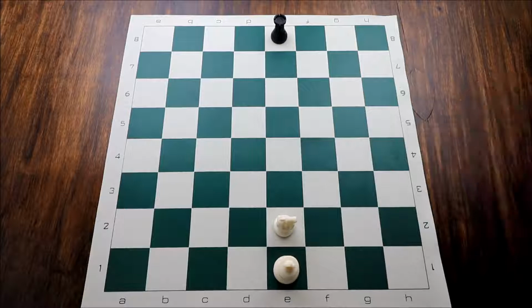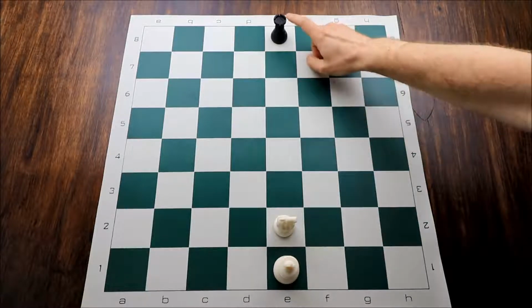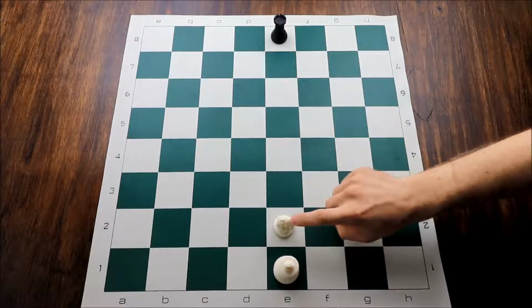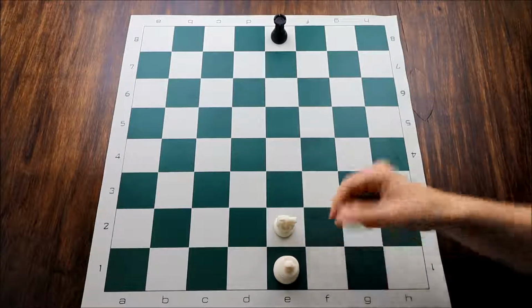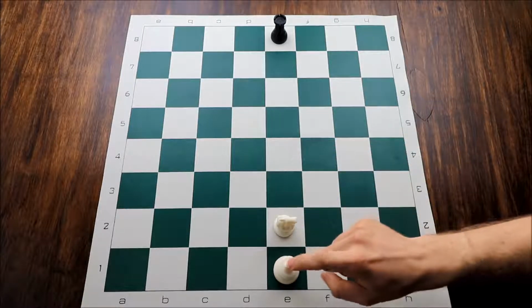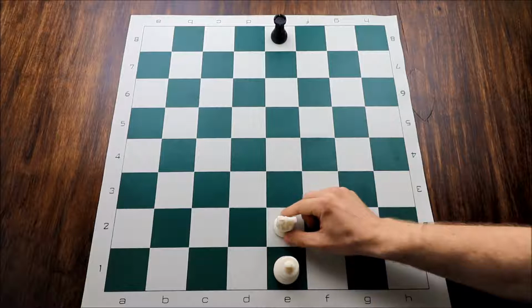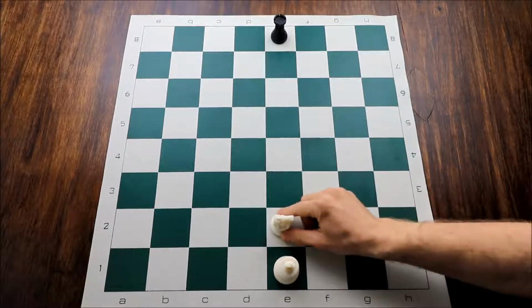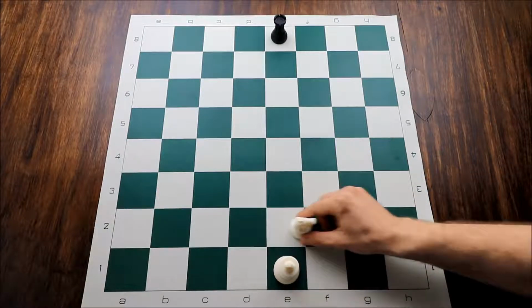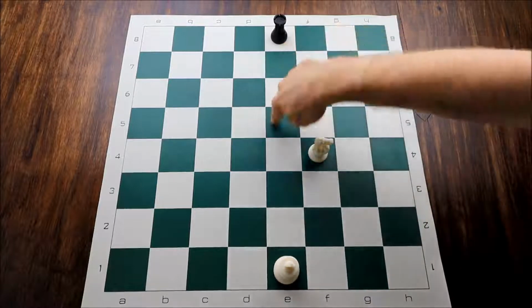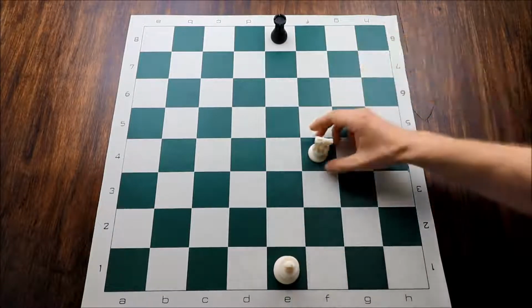Here's another example of an absolute pin. It's an absolute pin because this knight is being pinned to the king. So remember, anytime a piece is being pinned to the king, it's an absolute pin because this knight cannot move. It absolutely is pinned. If it moves, it opens up a line of check, which is illegal, so you can't do that.